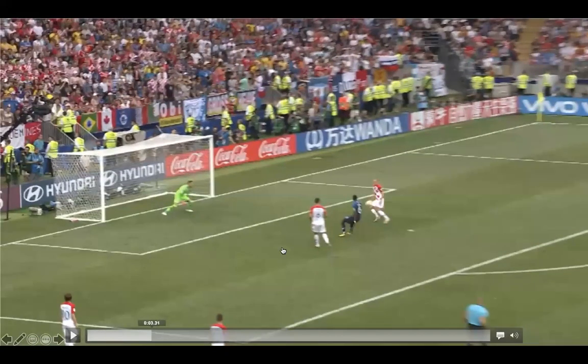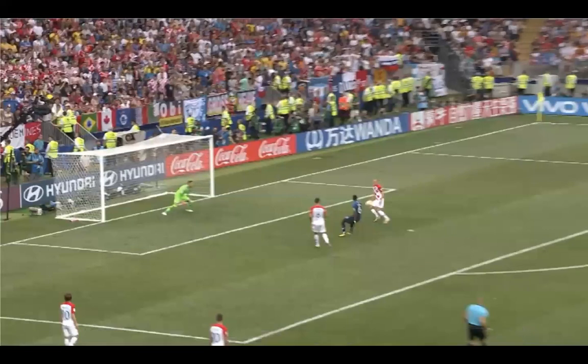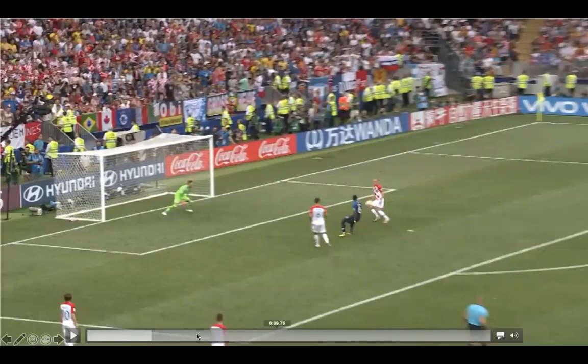At the moment it strikes it, his hand is directly next to his leg, not out away from the body. He has not made his body unnaturally bigger. His hands are close to his body. We do not want to have a handball here.